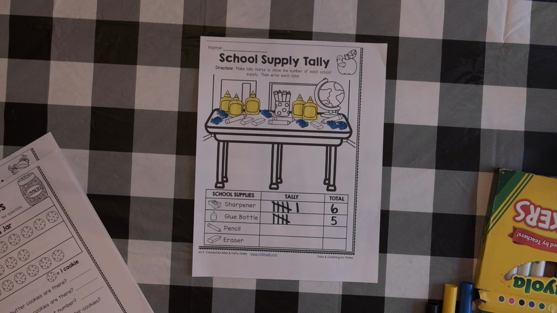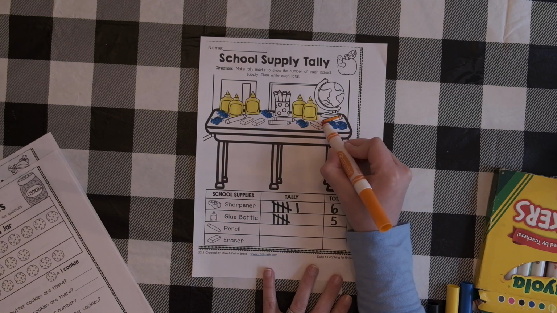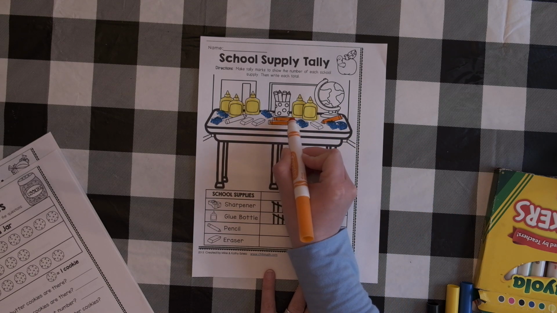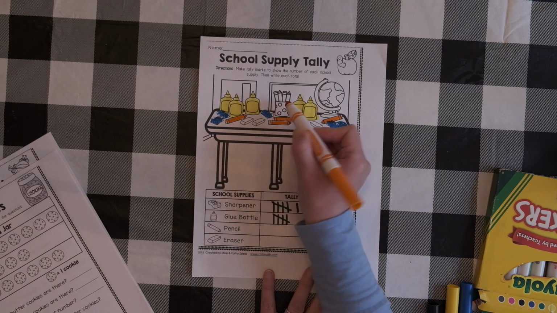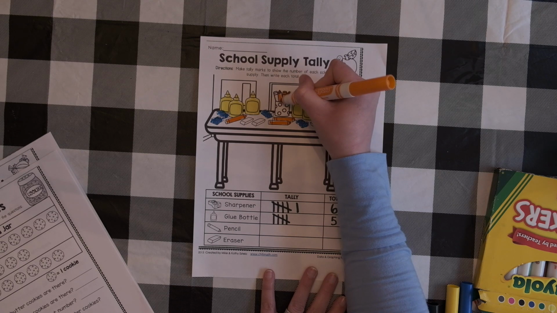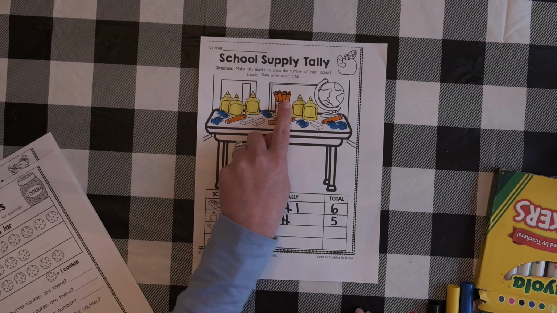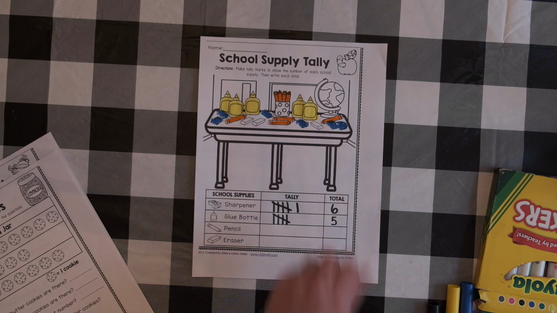All right, the next one says pencil. So I am going to go ahead and color all the pencils. There's one right here. 1, 2, 3, 4. But look here, there's a bunch right here. There's one, there's one. There we go. Okay, so we have 1, 2, 3, 4, 5, 6, 7, 8.